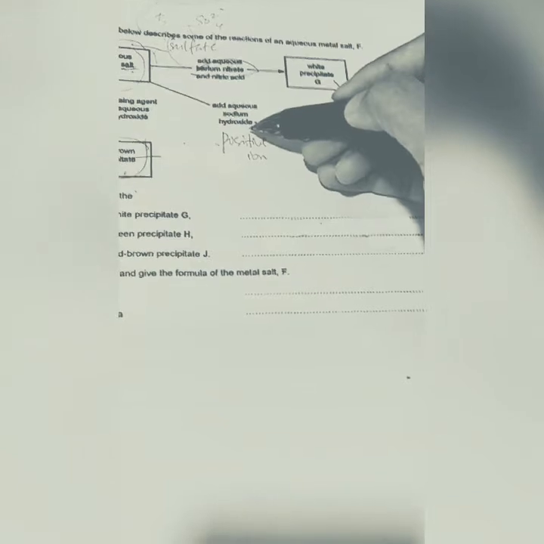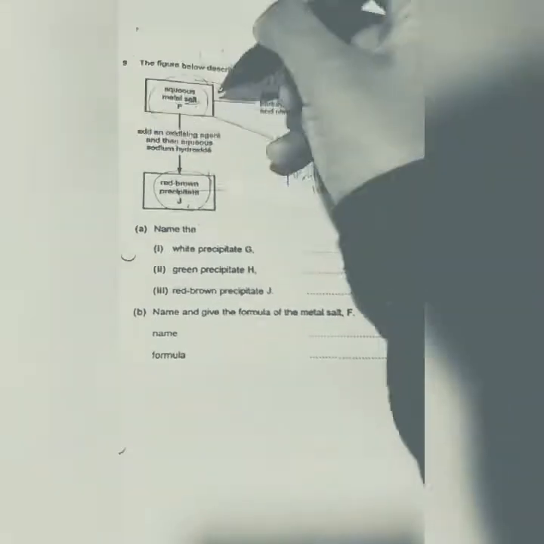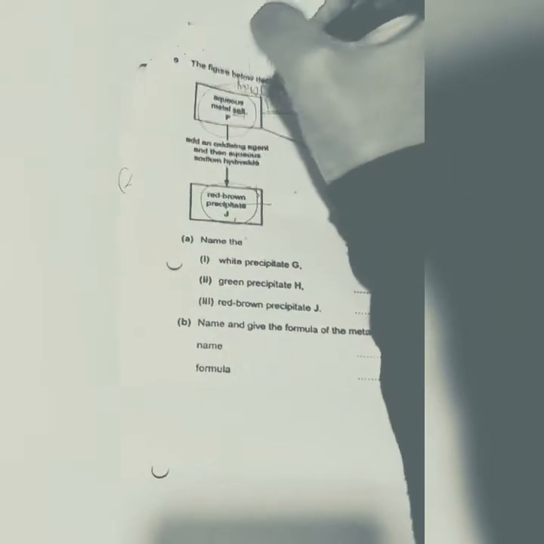Again, I'm going to repeat myself. If you put a sodium hydroxide and you see a green PPT, it's iron(II) hydroxide. If you put aqueous ammonia or ammonium hydroxide, same thing, and you get a green PPT, it's still iron(II) hydroxide. Okay? So you know now, this is definitely iron(II) then.